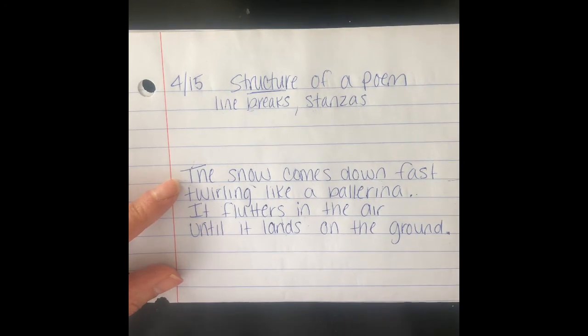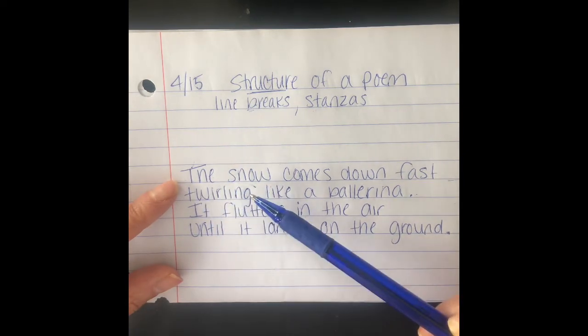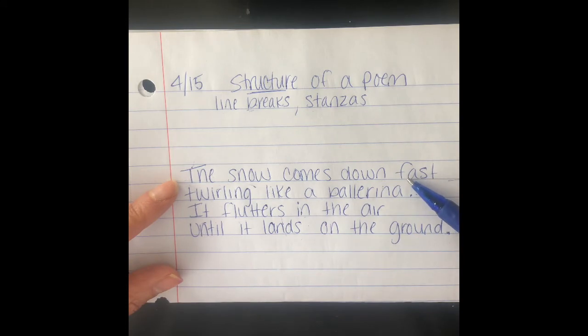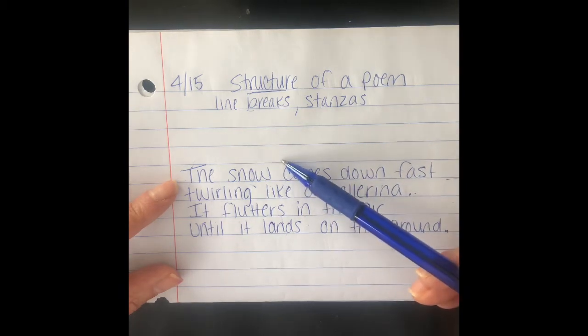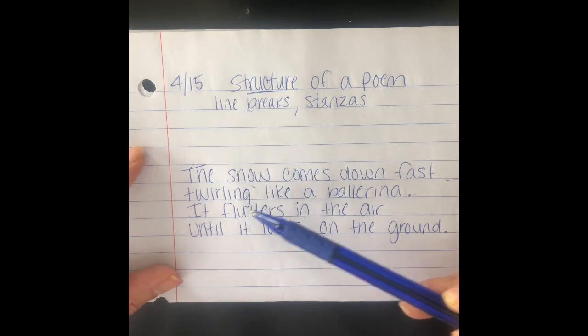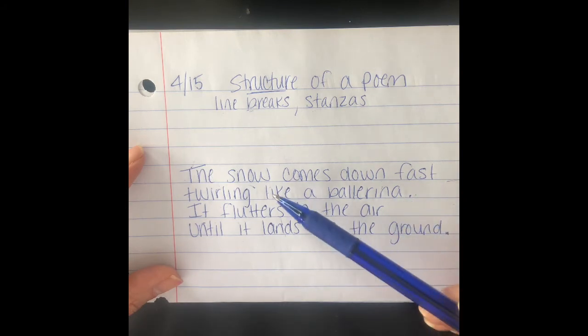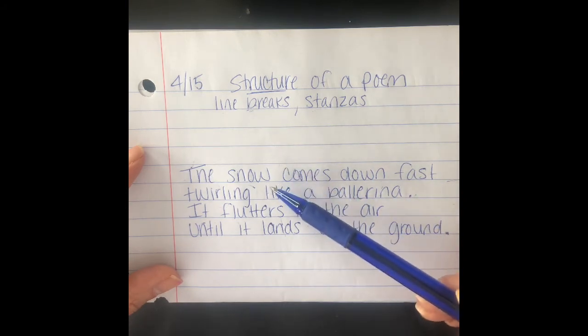So for example, I might say, the snow comes down fast. What if I put a line break right here? Then it would read, the snow comes down fast. I don't really like that. I don't like the way that sounds. So let me try a line break somewhere else. What if I put one right here? Then it would be, the snow comes down fast. I kind of like that. I like that. I'm going to keep that in mind.